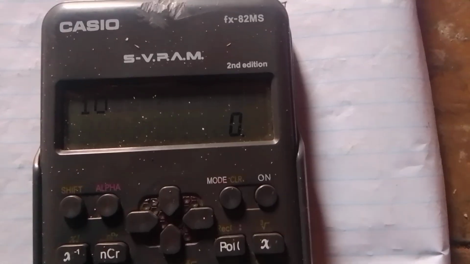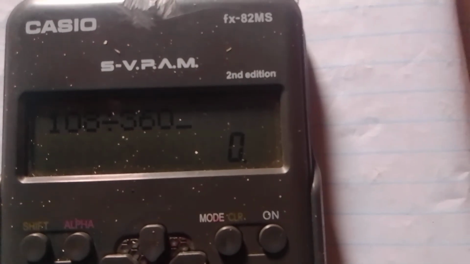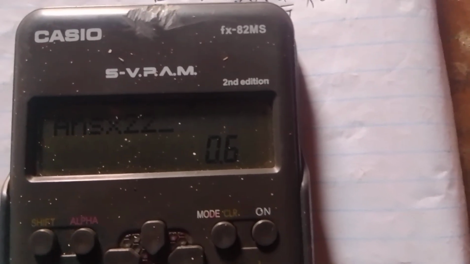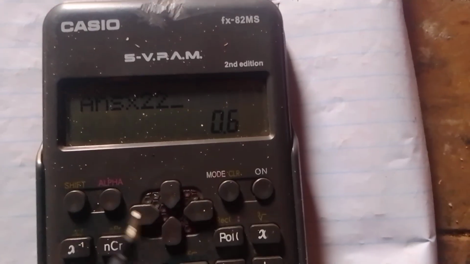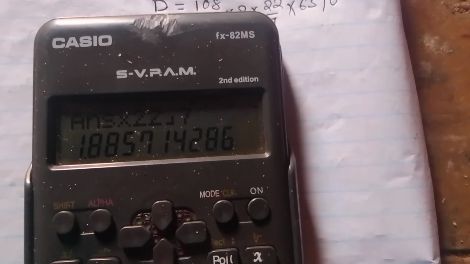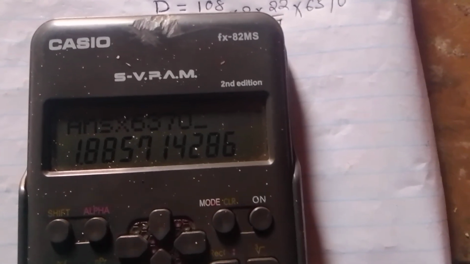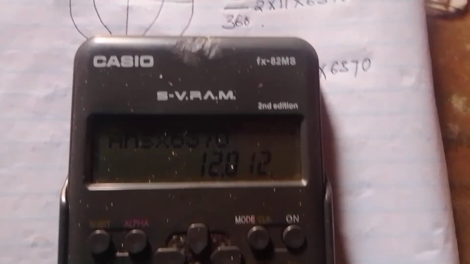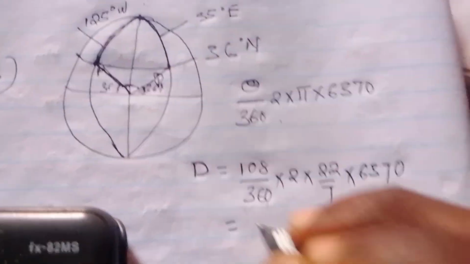We can use a calculator to find the answer. 108 divided by 360 multiplied by 2 multiplied by 22 over 7 multiplied by the radius 6370, which gives us 12,012.